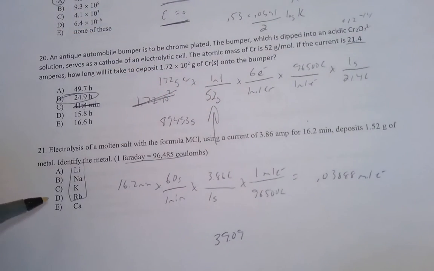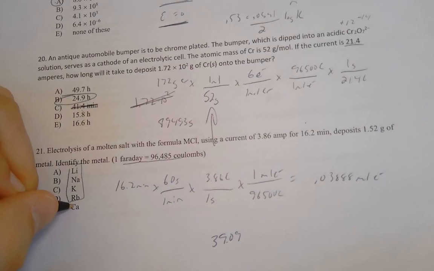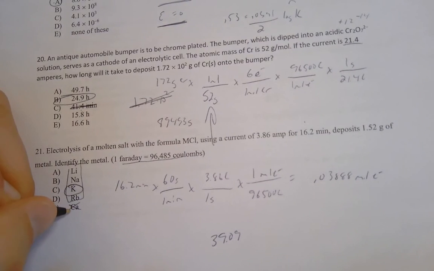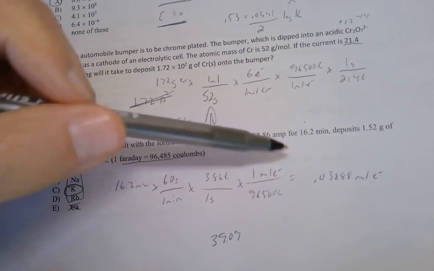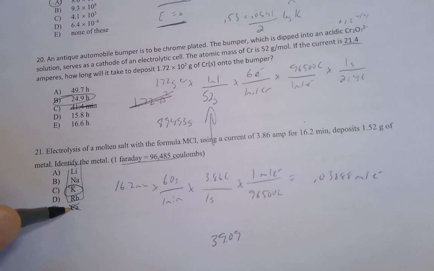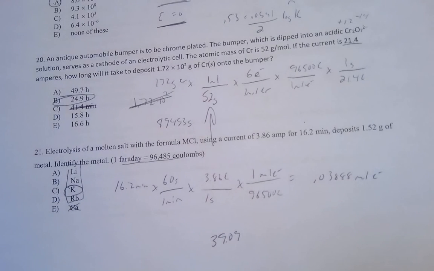39.09. So that's potassium, right? Potassium's molar mass is 39.09. Calcium's close to that too, but calcium's double electrons. Yeah, 39.09. So that's potassium. So calcium's not going to be a great option here because that would need 2 moles of electrons for each one. So that would only give you half as much metal, right? Since you need 2 electrons for each one, that'd give you half as much metal. So 21 would be potassium.